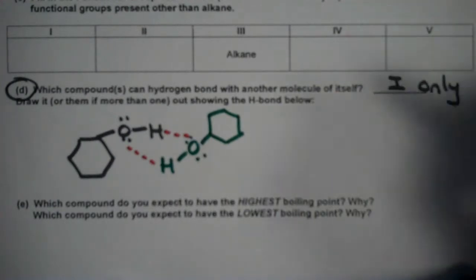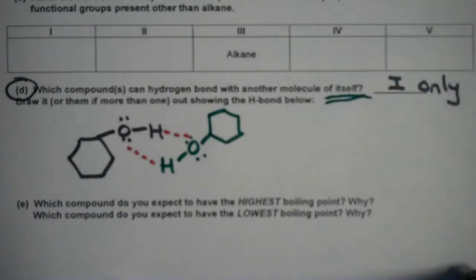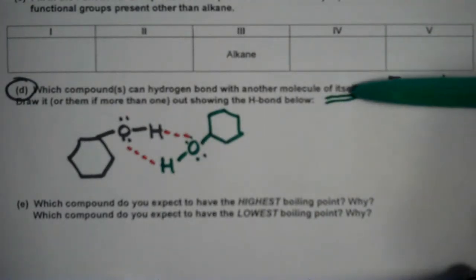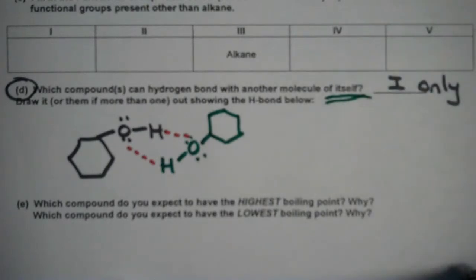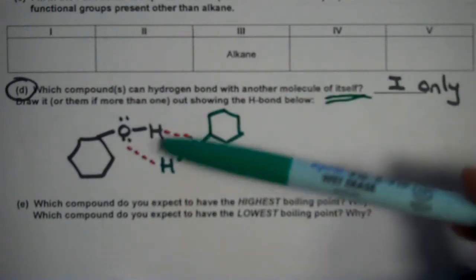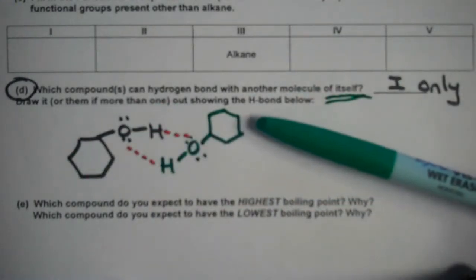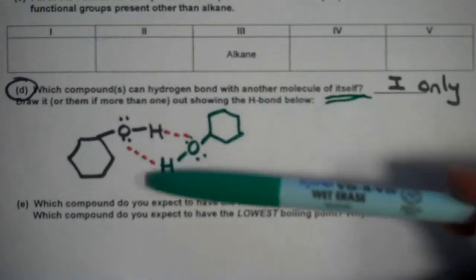Now, this is a hint that you're not adding water or anything else. You're not making a mixture. It's just it and another molecule of itself, just like it. Don't add water in. The only one that can is the alcohol. That is number 1. So I've done one molecule of the alcohol here. You have to show a H bond, draw another molecule of the alcohol.